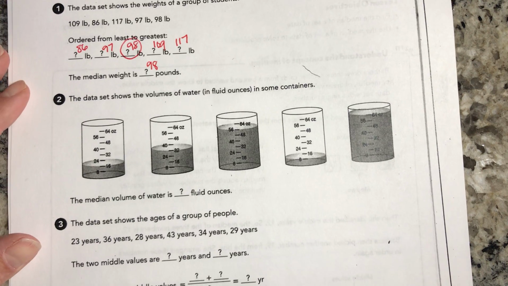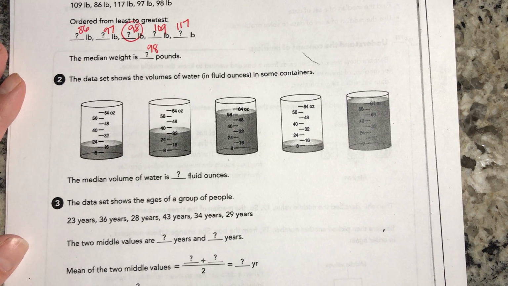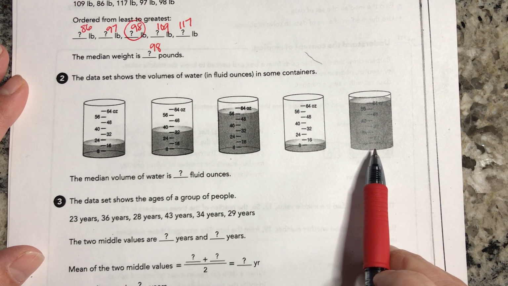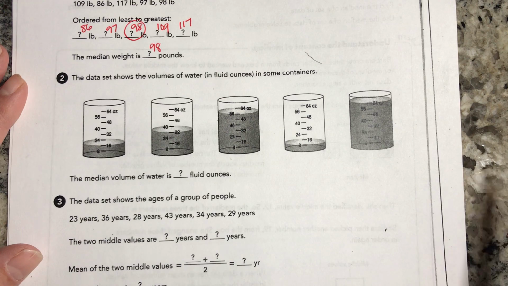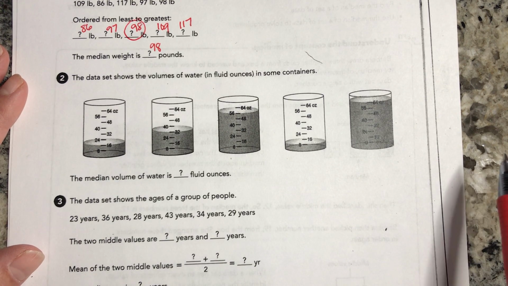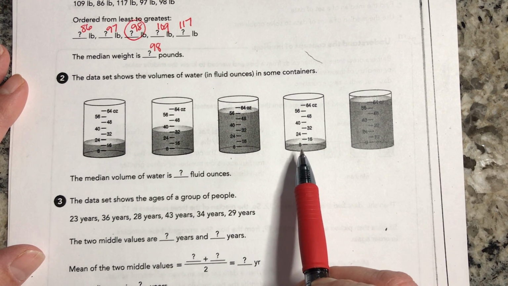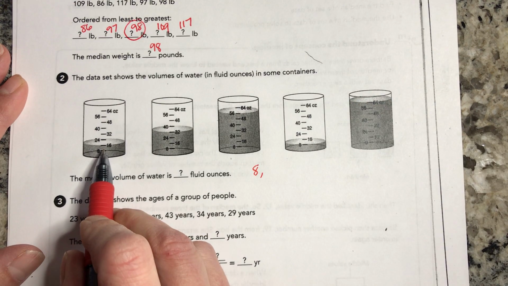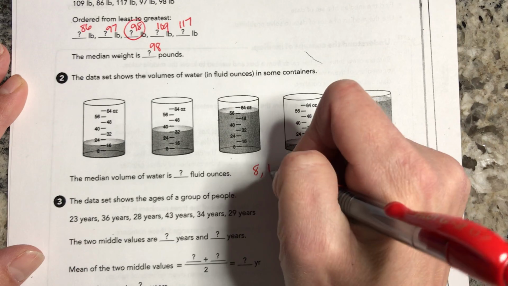Number 2, the data set shows the volumes of water in fluid ounces in some containers. All right, well, first of all, we need to put our ounces in order from, I'm going to say least to greatest. Okay, so the one that's least would be 8. And then next we would have, I would say this one, 16.